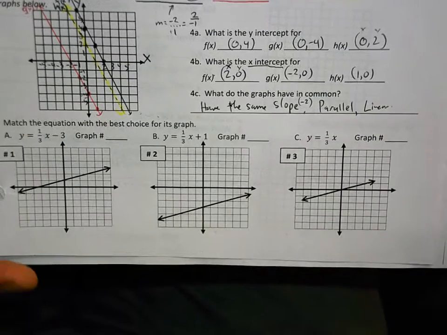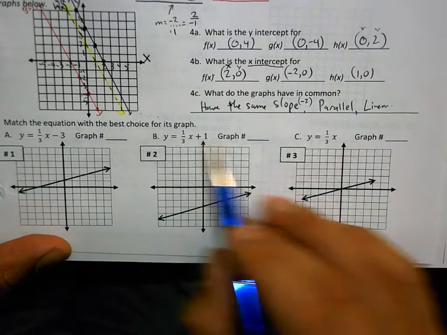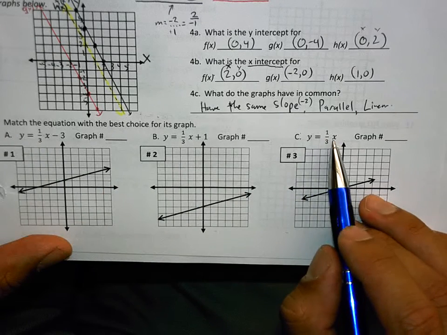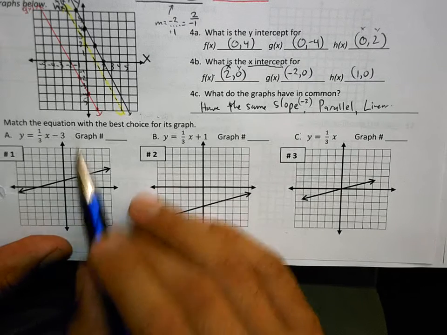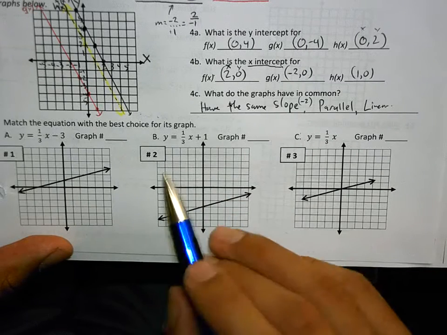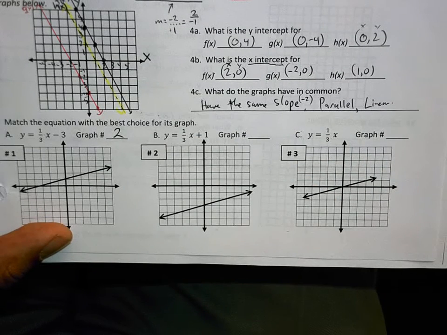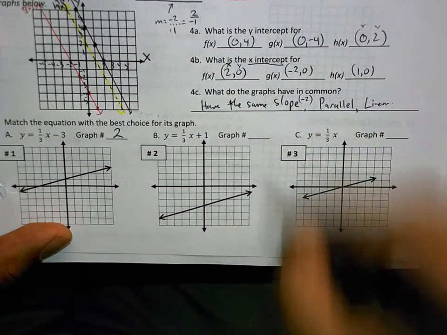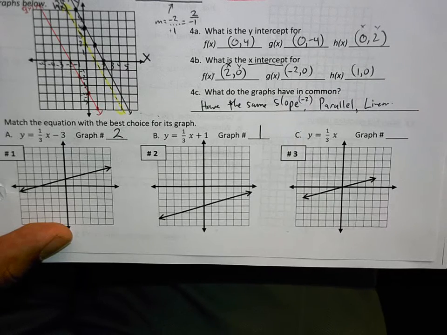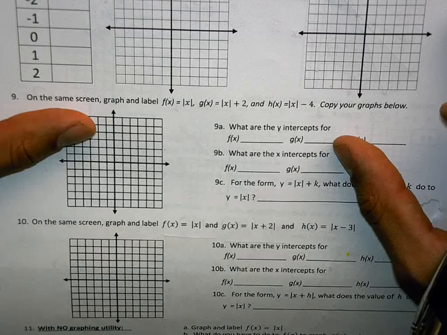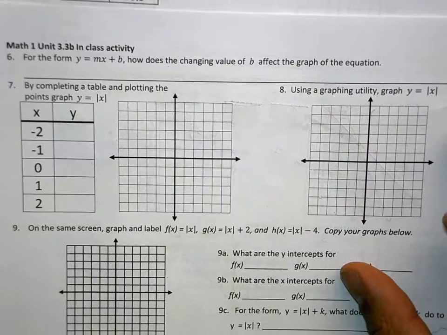Lastly, what we did on this side is we have 3 functions. We have 1/3 x minus 3, and 1/3 x plus 1, and 1/3 x. Is this graph 1? Is it graph 2? Is it graph 3? Let me look. And you guys say? 2. I agree. 1, I agree. 3, I agree. We turn this over. We're done with that side. Readjust the camera.